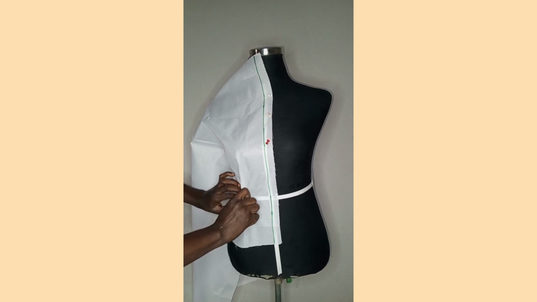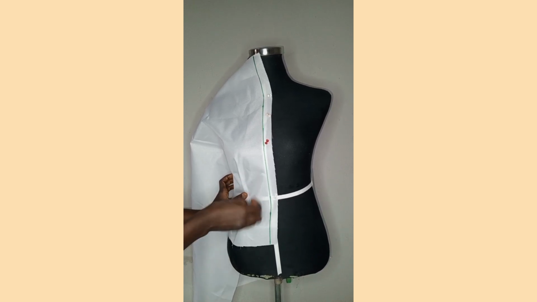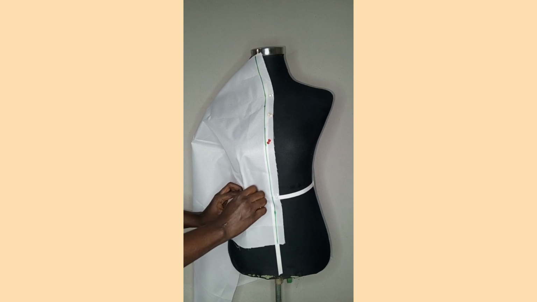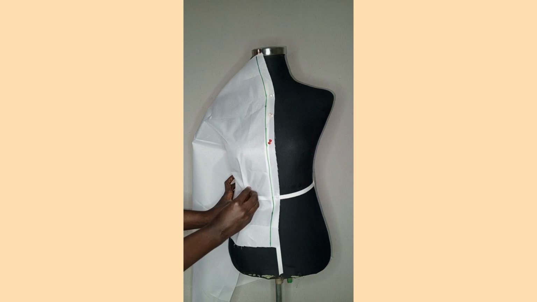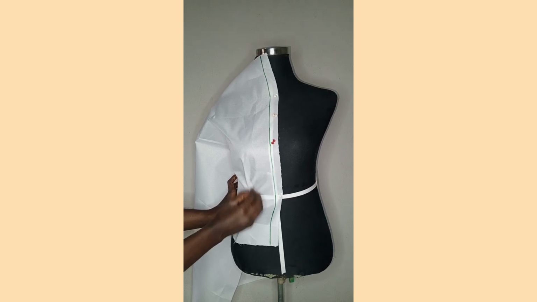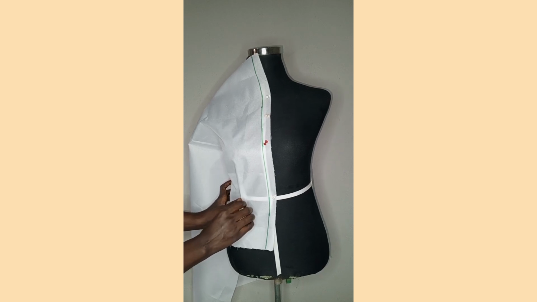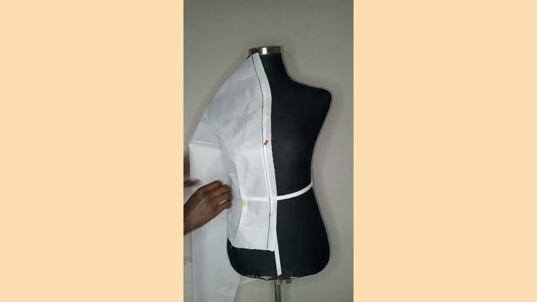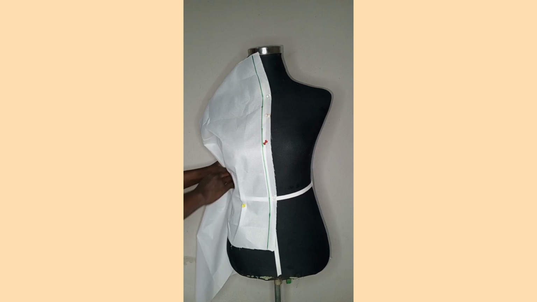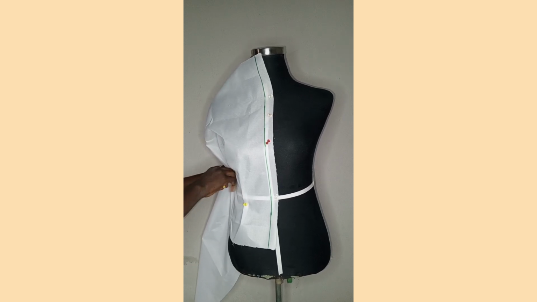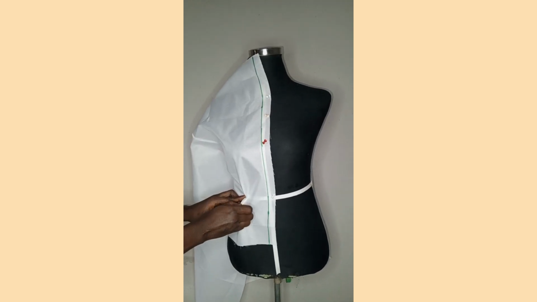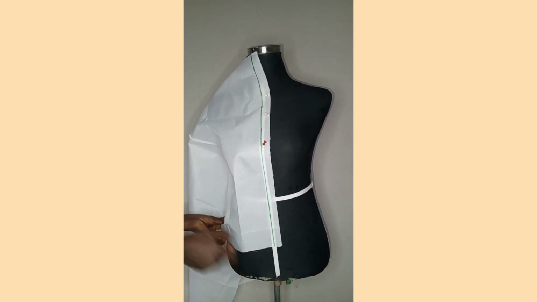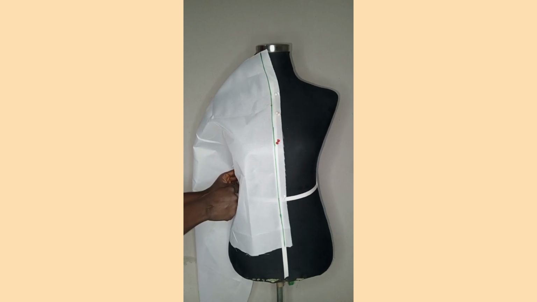Now there are some interesting facts about that. It can move anywhere on the pattern. This particular dart that I'm holding, I can take it from there and move it to the center front. I can move it from there to the side seam. I can move it anywhere. That is one funny thing about it. It can move anywhere, and as you are moving it, it doesn't change the fit of the dress. So it doesn't change the fit or how the dress looks on you.